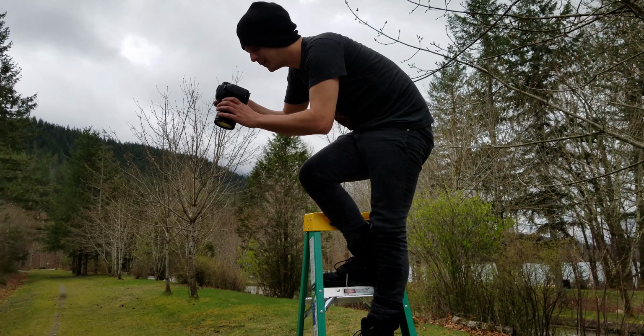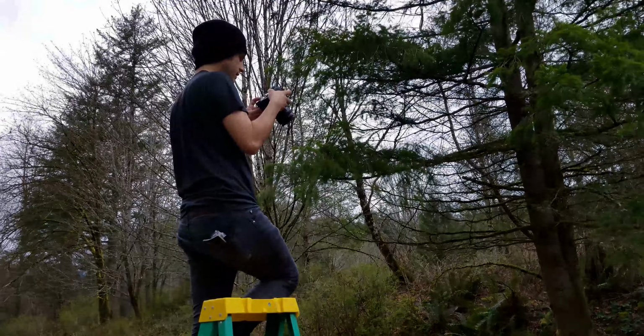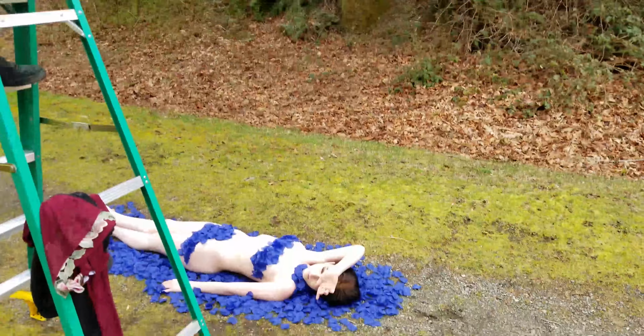For our first photo, I ordered 2,000 flower petals and had a model lay on top of them. I used a ladder to get an above perspective shot.